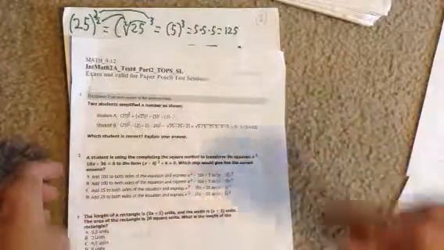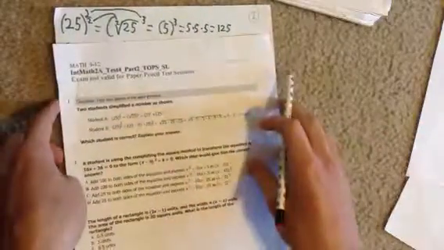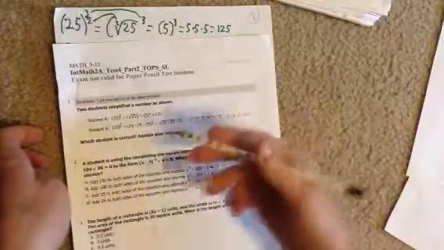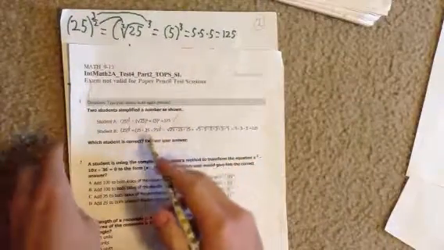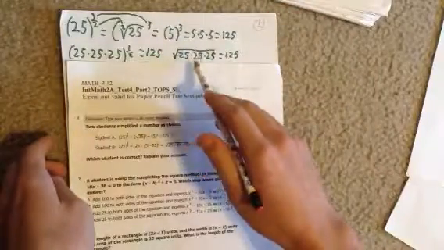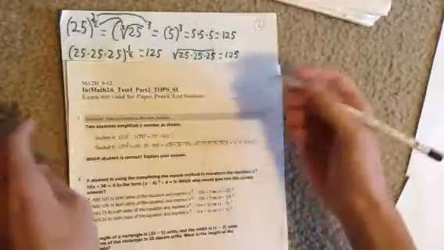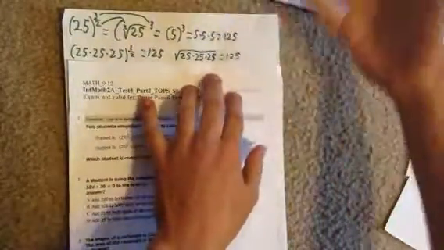But this is a bit of a trick question, because if we go down and look at student B's problem, they're also given 25 to the power of 3 over 2. And they split it up into 25 times 25 times 25 to the power of 1/2. So if we did that, using the same methodology we used up here, 25 to the power of 1/2 would just equal the square root of 25. So there would be nothing here. It would just be a 1.